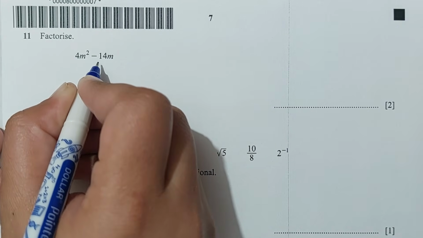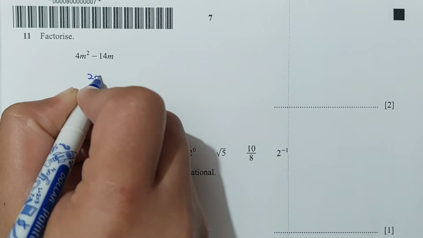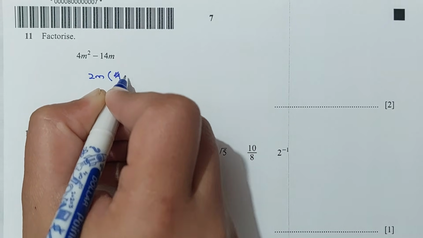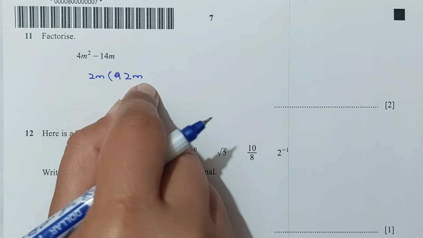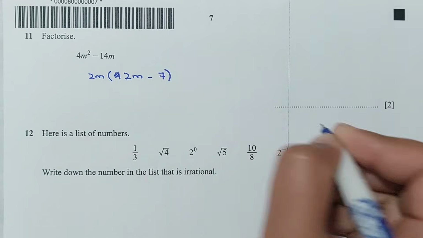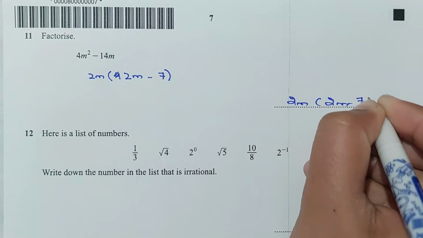Question number 11, we have to factorize this. 4 and 14. 2 is common and m is also common. So 2 times 2 makes 4. Okay, sorry, 2 and m. Because 2 times 2, 4, m times m would be m square. 2 times 7 is 14 and m is already common. So 2m into 2m minus 7. This is the factored form.